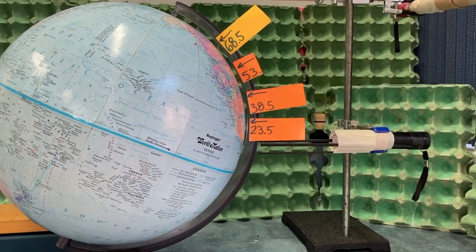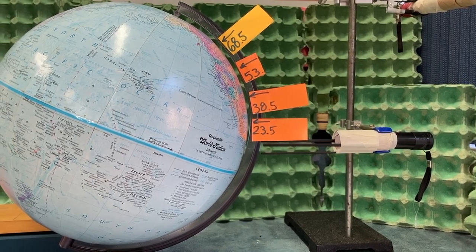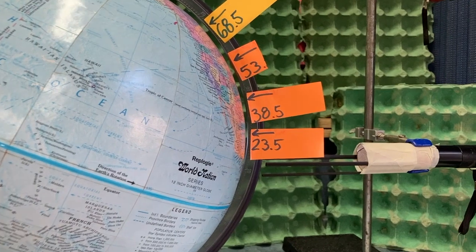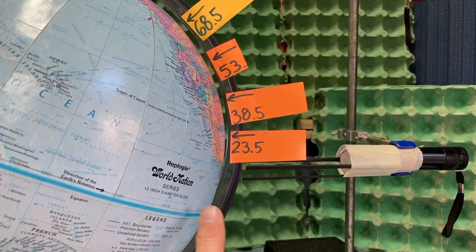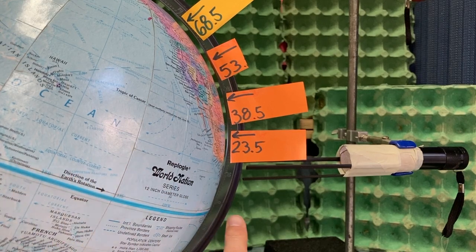Hello. In today's video, we're going to talk about how the angle of the Earth, or the Earth's tilt, affects the weather and the seasons. You might think that the hottest rays in the middle of June would be at the equator, right here on this blue stripe, but they're not.